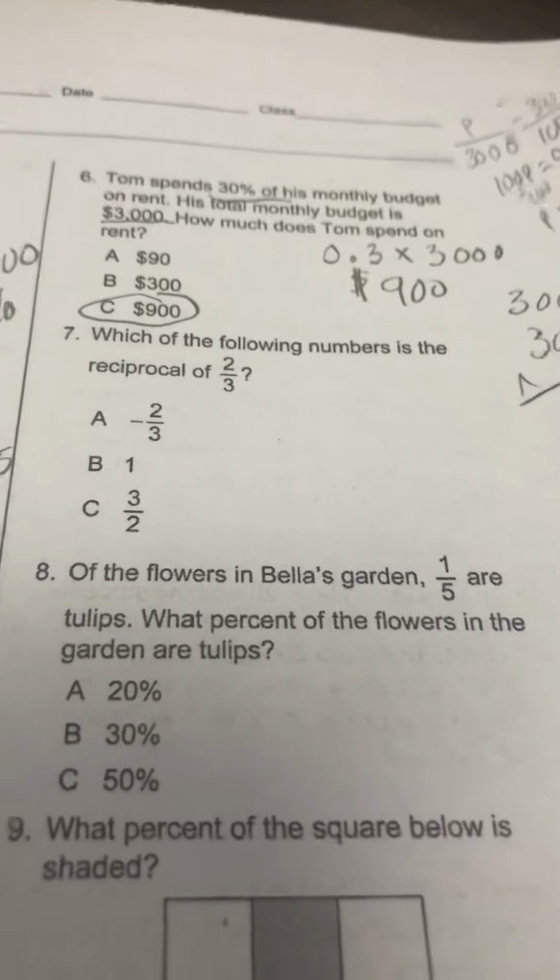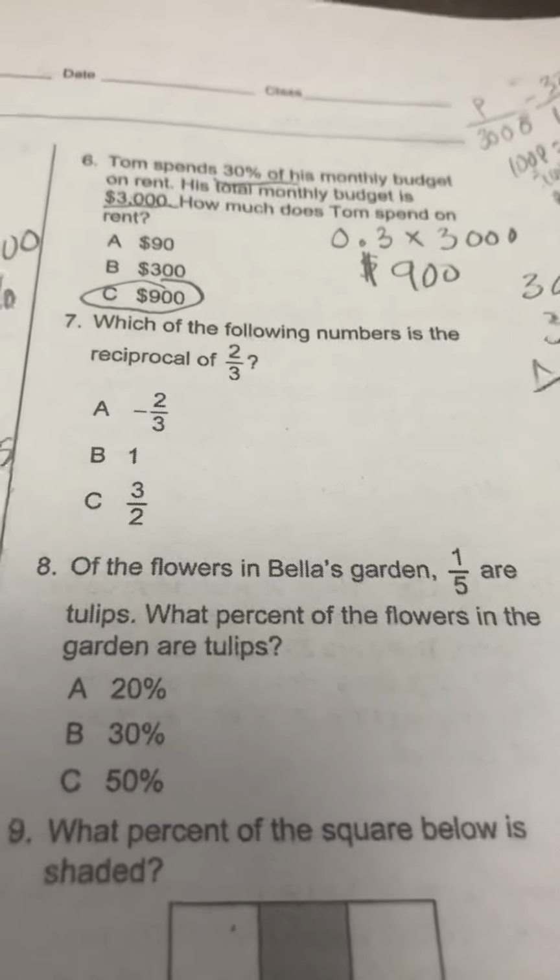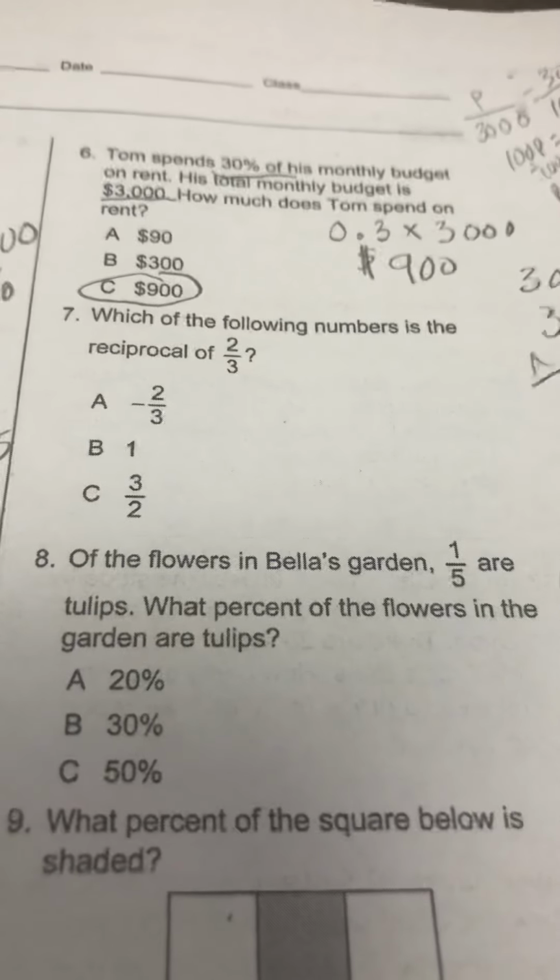Number 7, I'm not going to go over that. You should know what a reciprocal is by now. If not, perhaps you should check your notebook.